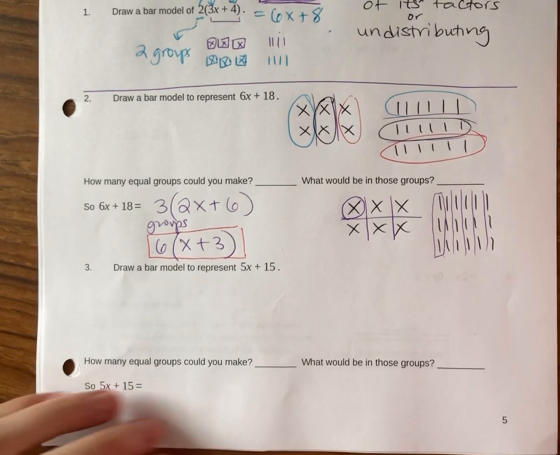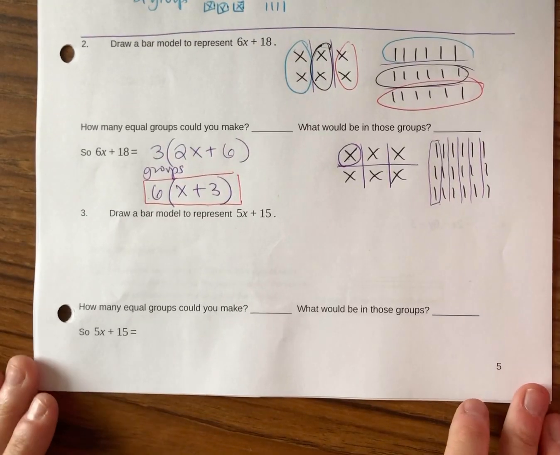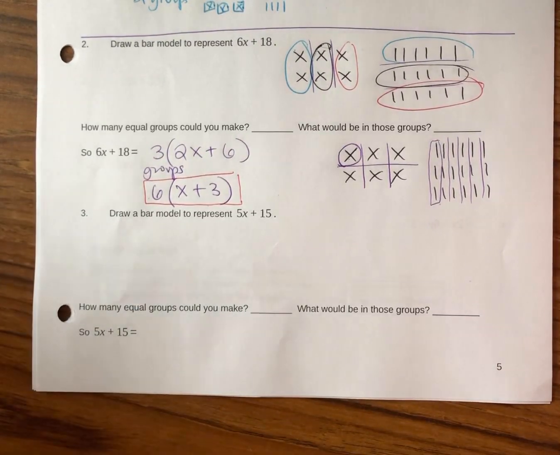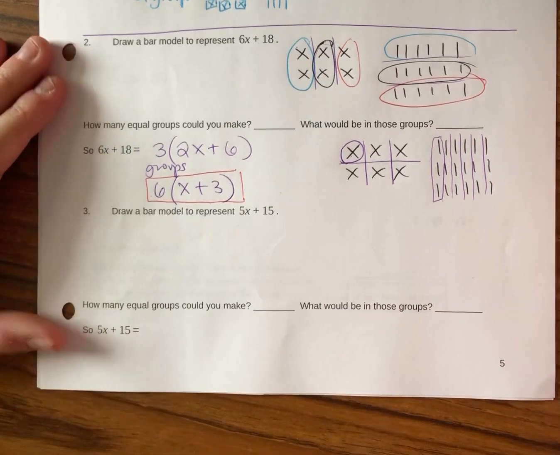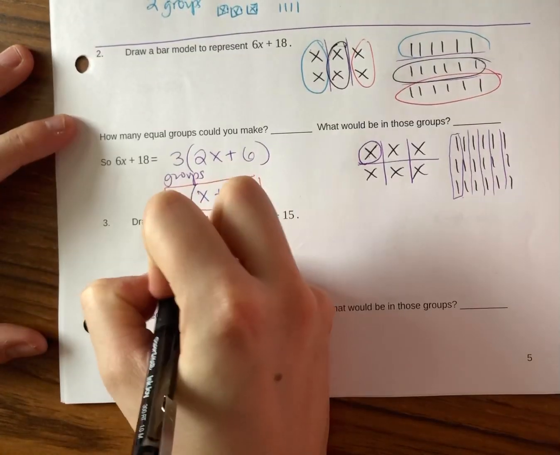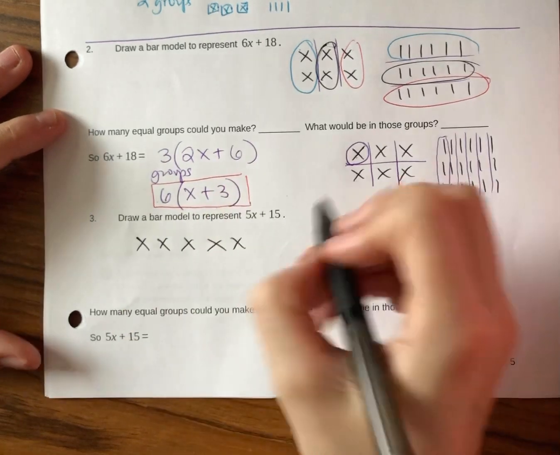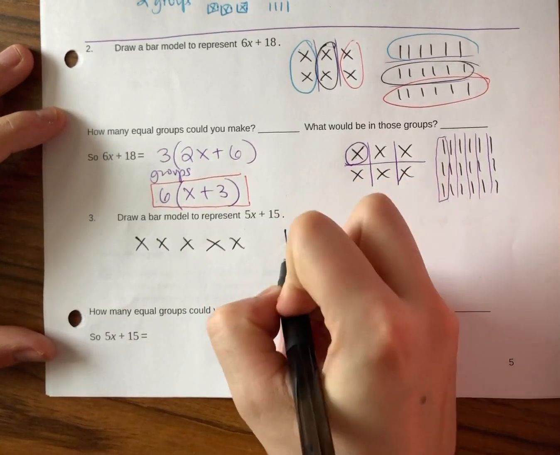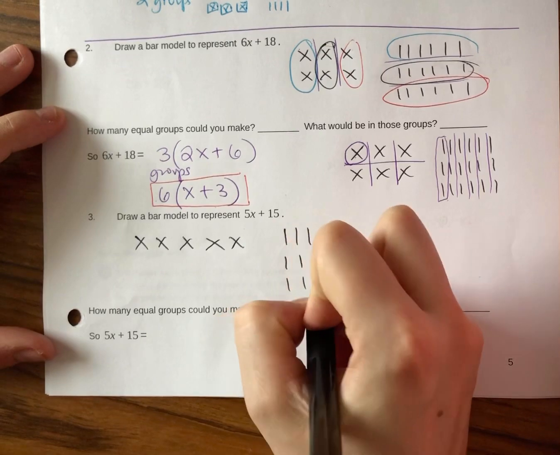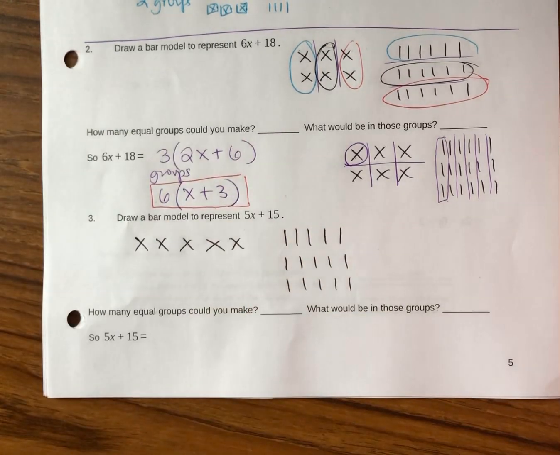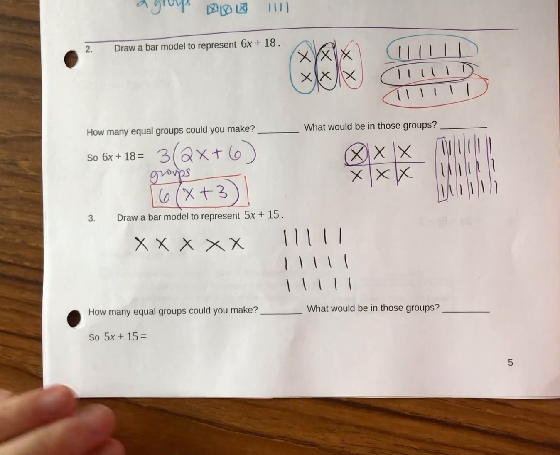Let's do another one where we only go for one answer. So in number 3, draw a bar model to represent 5x plus 15. So there's my 5x plus 15. And I'm going to look at it and I'm going to try and find the most number of groups I could make. So the most groups I could make in here that would be equal in size would be 5.